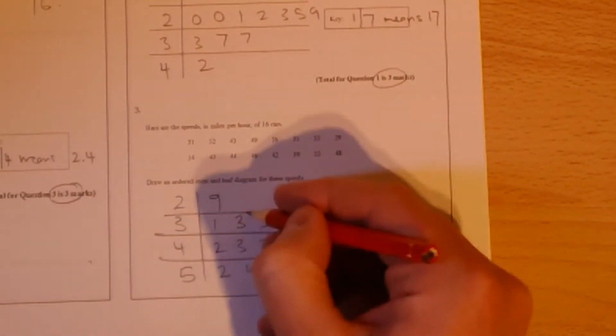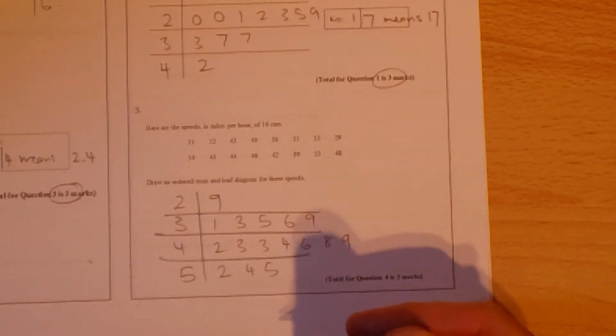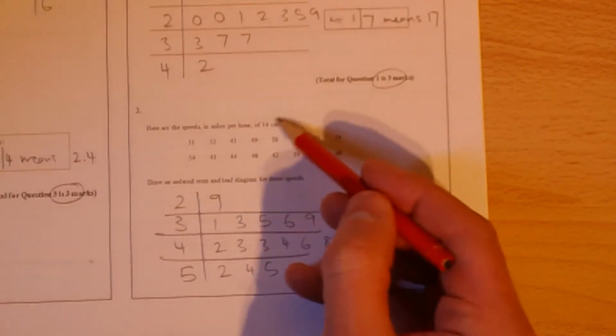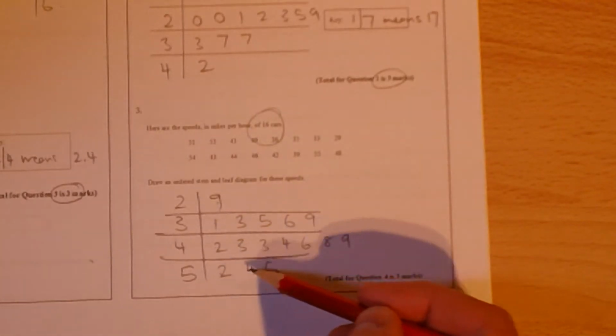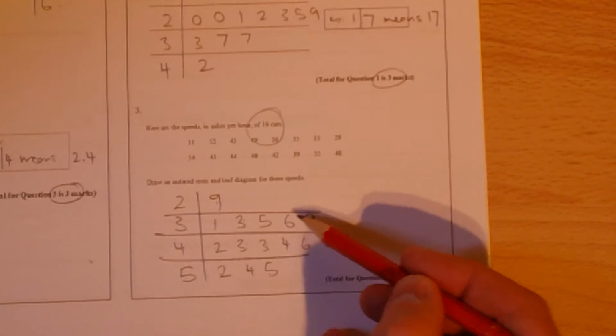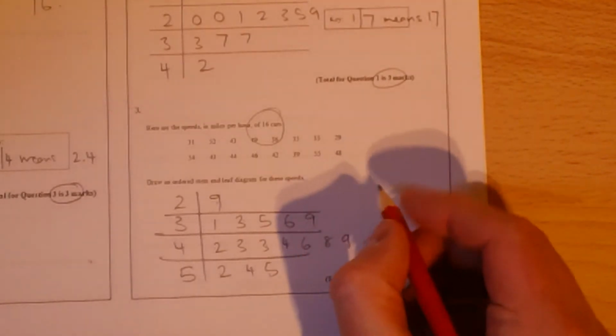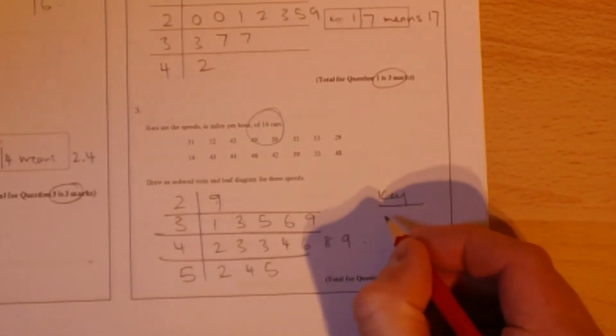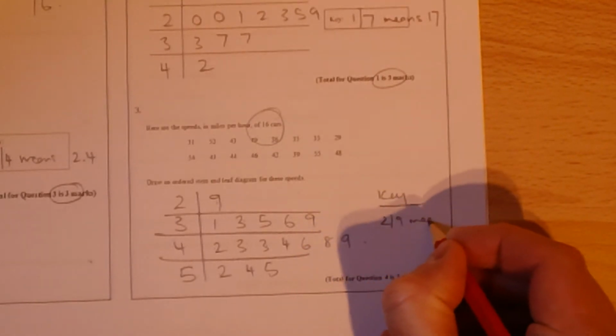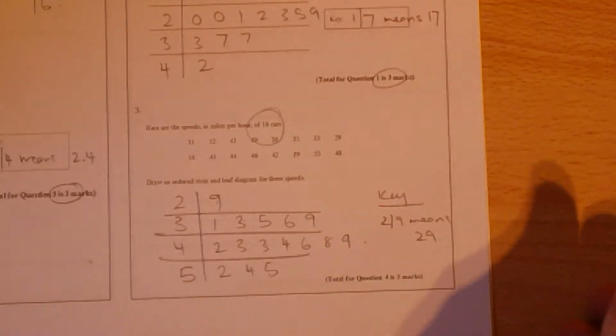I'm trying to line my digits up as well in columns. It just makes it easier to count them. We've got 16 cars, 1, 2, 3, 4, 5, 6, 7, 8, 9, 10, 11, 12, 13, 14, 15, 16 values there. Again, there's no prompt, but you must include the key for the final mark. So 29 means 29.